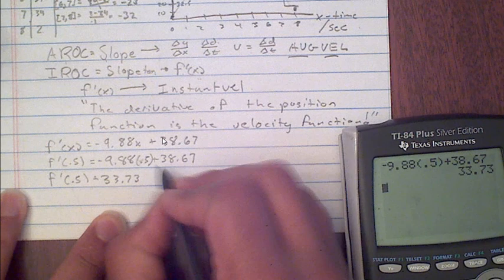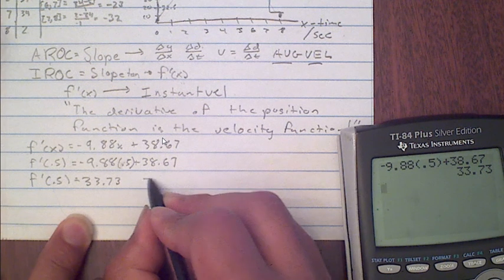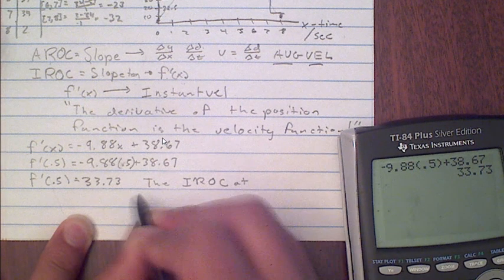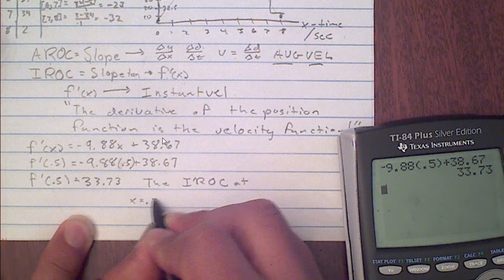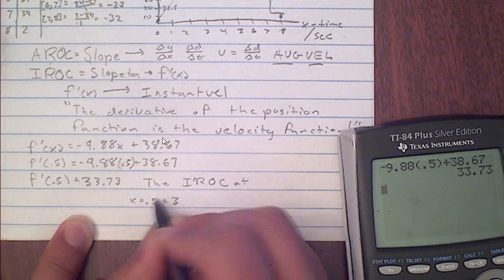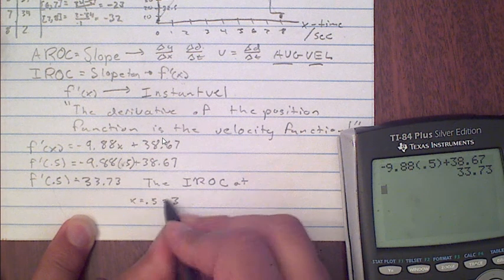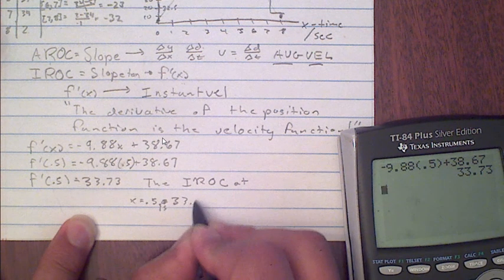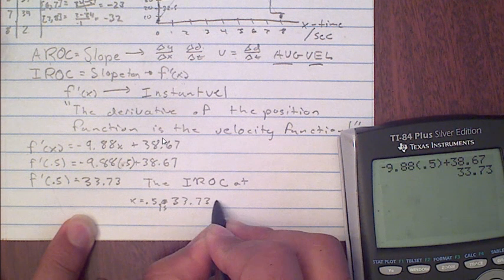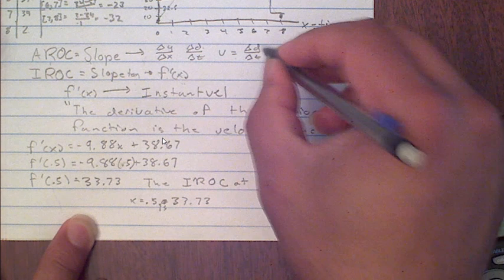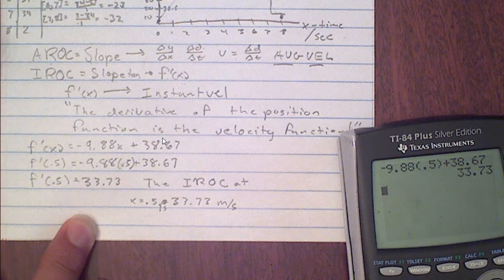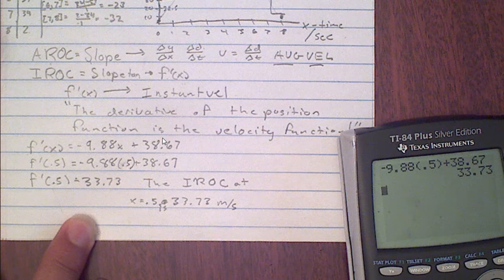We would say the instantaneous rate of change at x equals 0.5 is 33.73. What are we doing again? We're doing change of distance over change of time, so this would be meters per second. And that's the instantaneous rate of change.